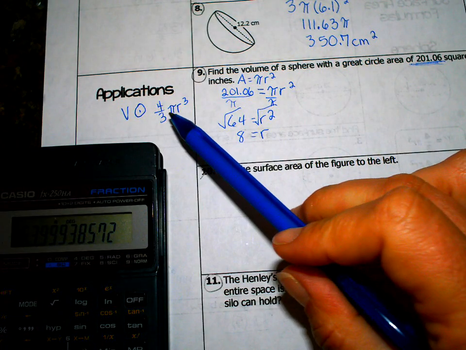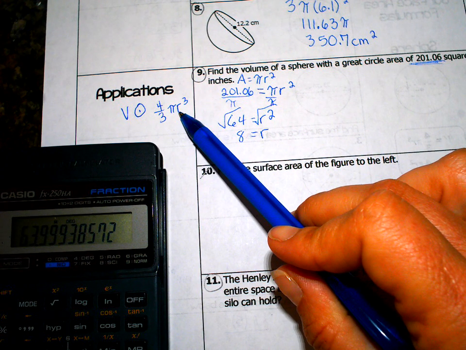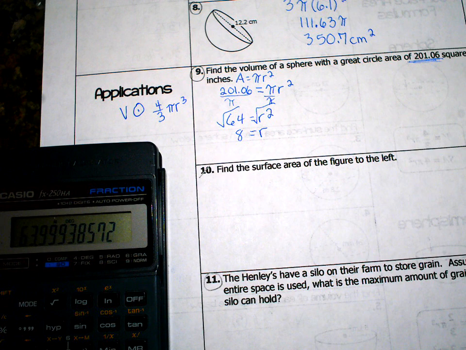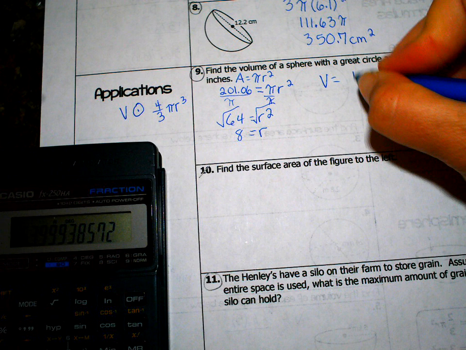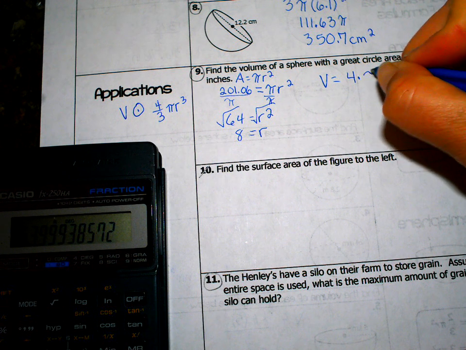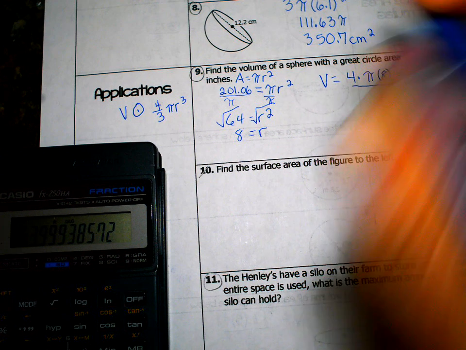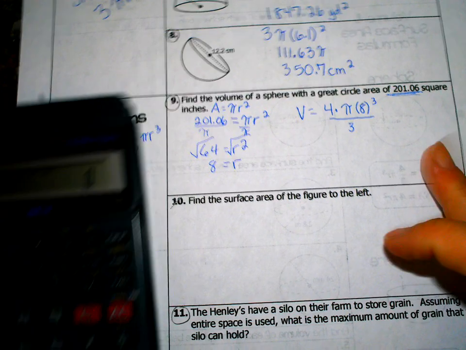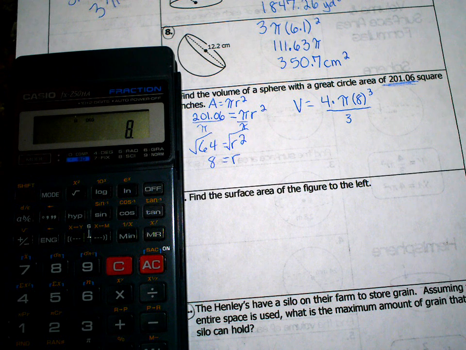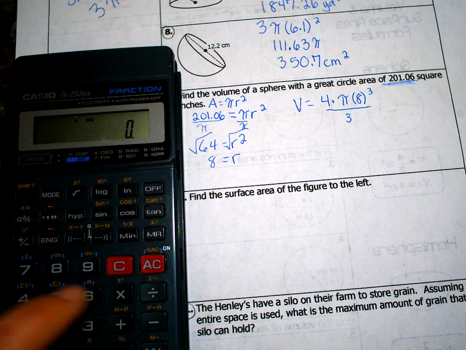Now I can find the volume of this sphere because I can plug in an 8 for this r. 4, remember I do the divide by 3 at the last, pi, 8 cubed divided by 3. Remember, divide by 3 at the end. 8 to the third is just 64 times 8.